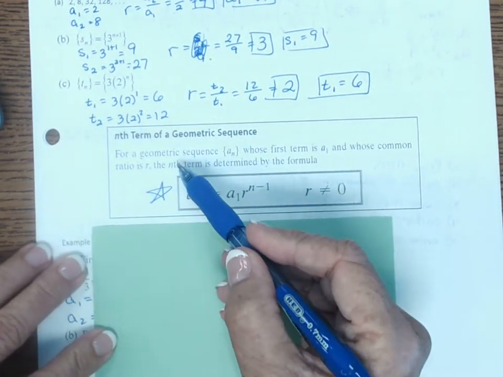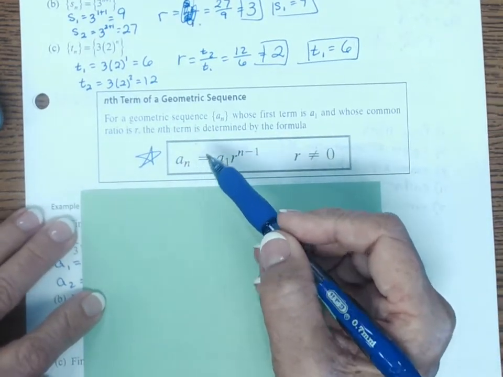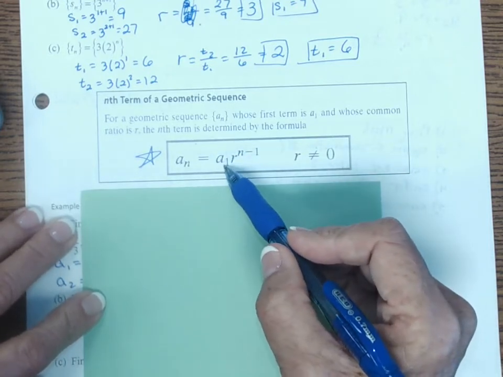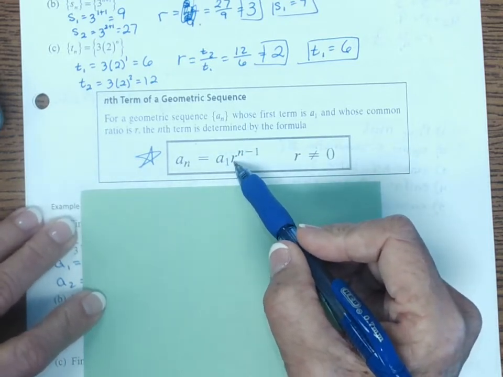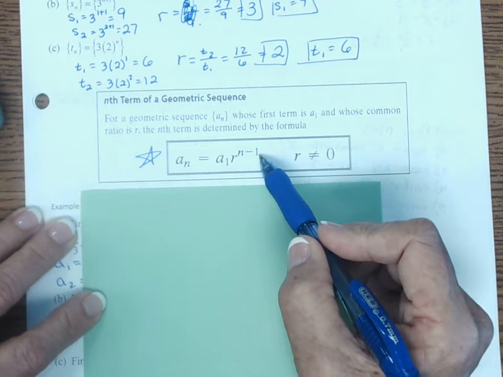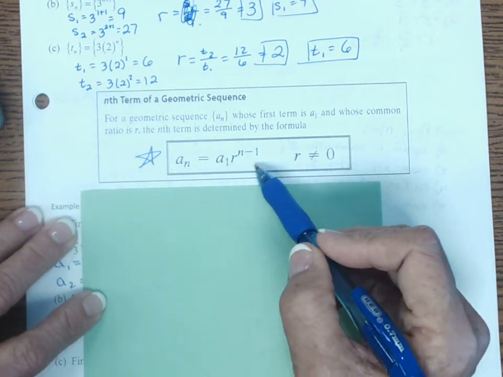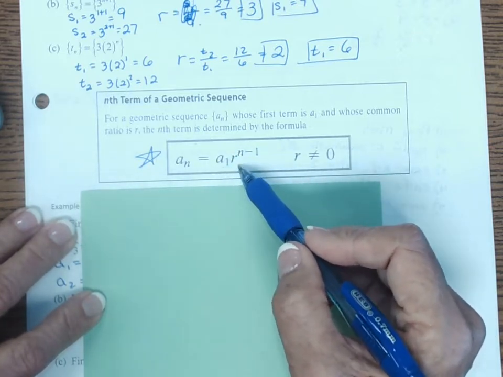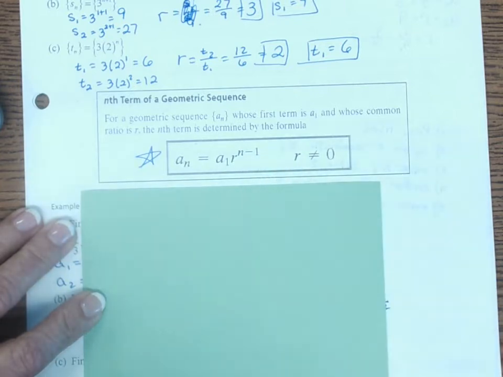To find the nth term of a geometric sequence, we take the initial term multiplied by the ratio raised to the n minus 1 power. And this should look familiar. This is what we had with our zombies with an infinite population when we started with 4.